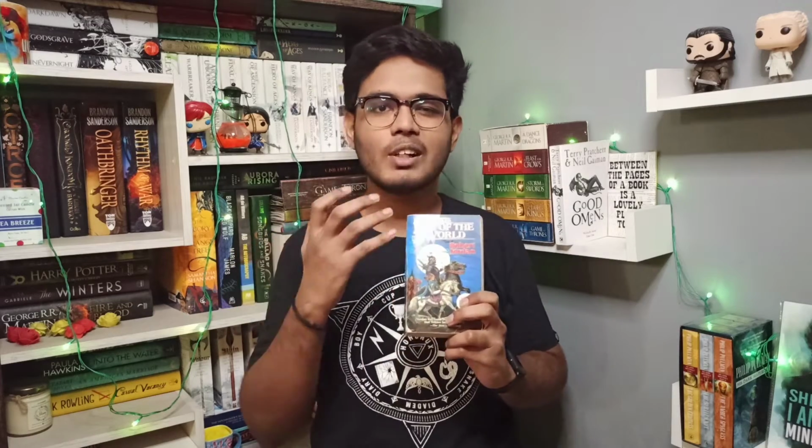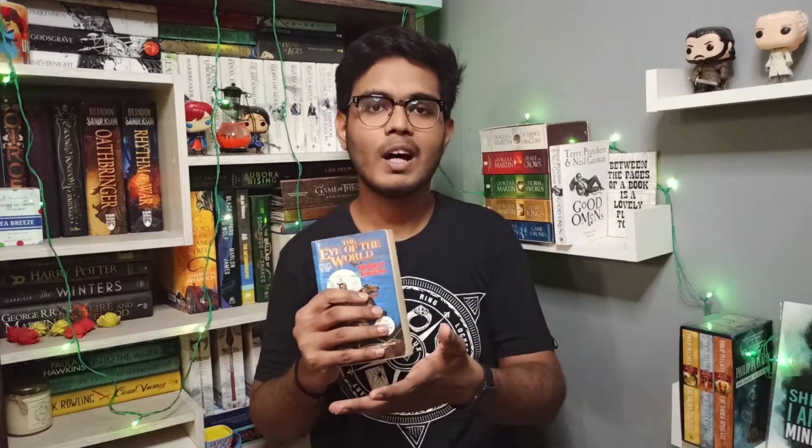So my advice would be to go ahead with these covers, and if possible, go ahead with mass market paperbacks, because these are long series. You can carry them quite easily. And do check my Brandon Sanderson book comparison video of Stormlight Archive, because the covers are Tor Fantasy. This is a Tor Fantasy mass market paperback, and the hardcover is also Tor Fantasy, and the paperbacks are Gollancz.